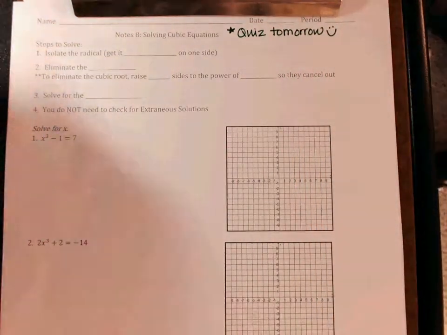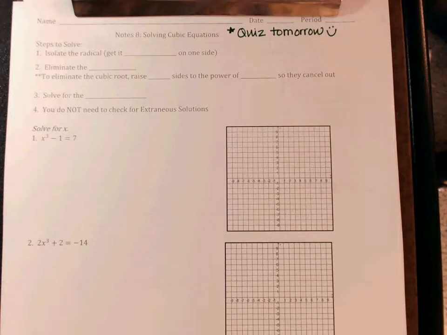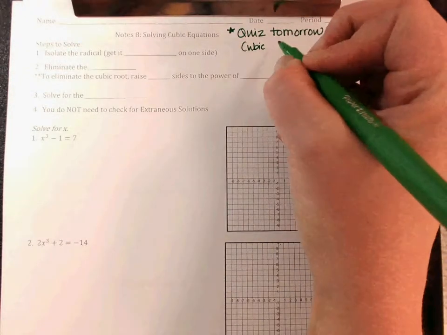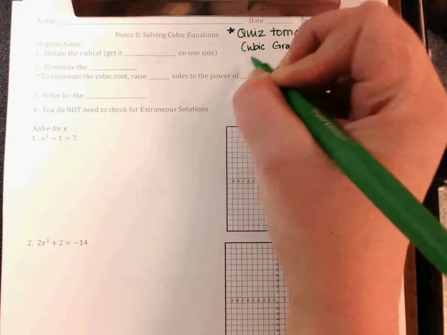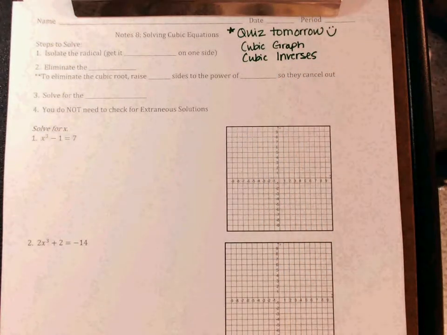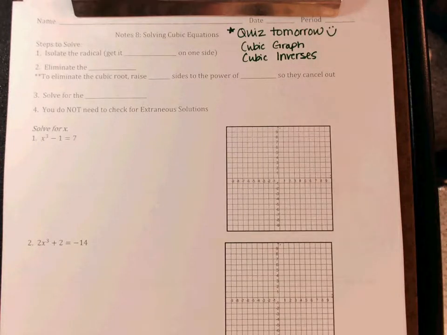Okay, you have a quiz tomorrow, and it is over the 3 days of notes this week. It doesn't cover last week. Next week on Friday, you have a test, and we'll review for it. So next week is pretty much all review. Your quiz tomorrow is a cubic graph, cubic inverses, and then solving cubics, which is what we're doing today. Today should be the easiest day of the week if you know how to solve stuff.